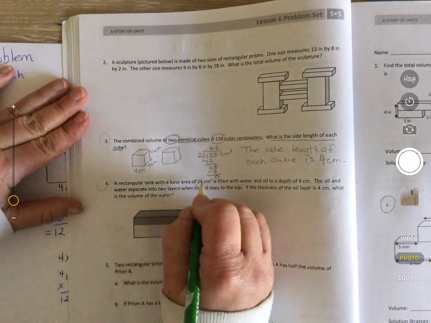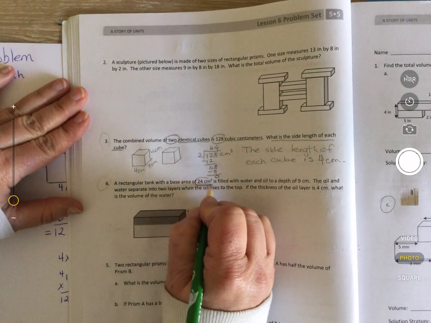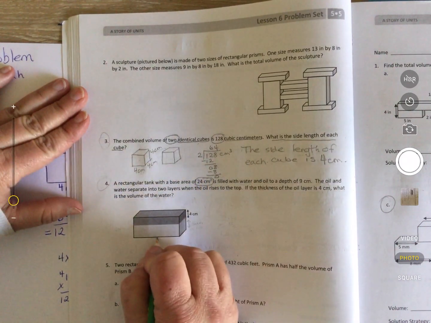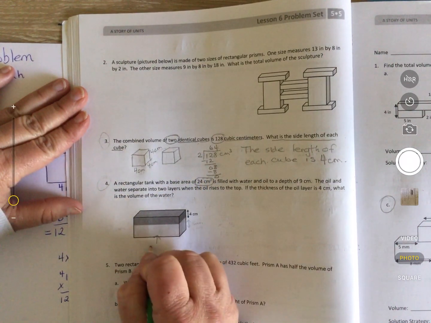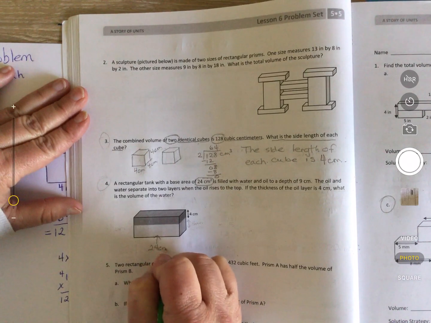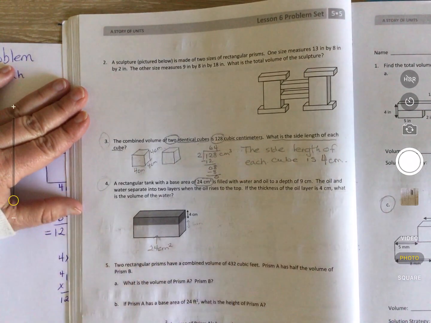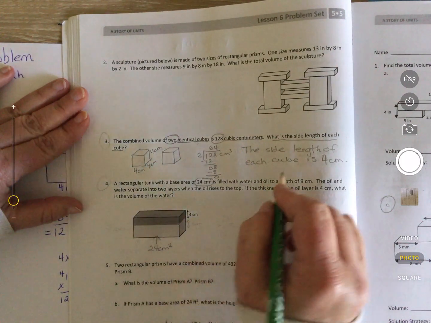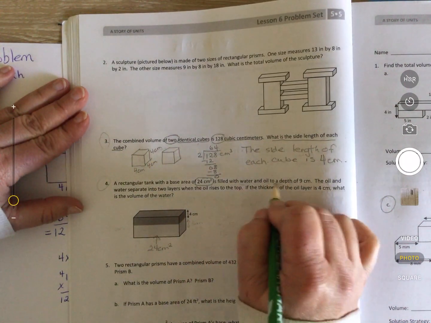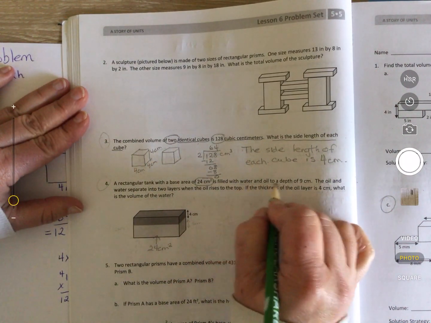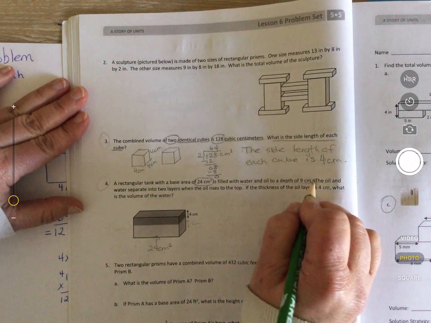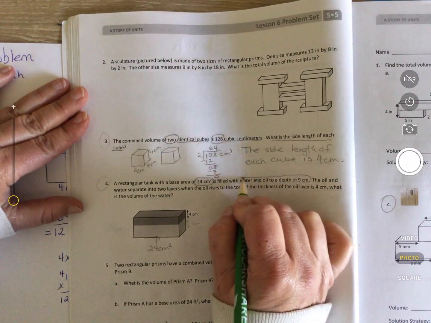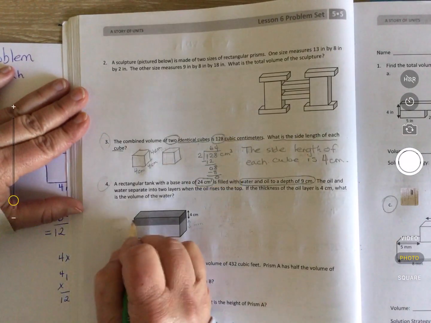Okay, so anyway, a rectangular tank with a base area of 24 centimeters squared. Okay, I see that centimeters squared. I think that's area, isn't it? Okay, so then I have the water and oil has a depth of 9 centimeters.